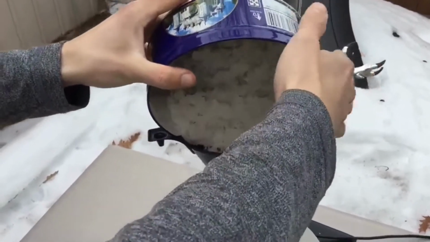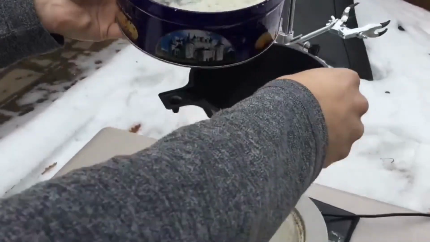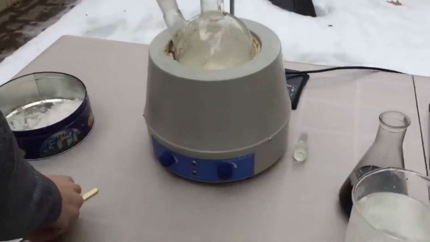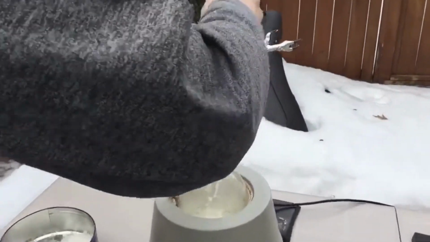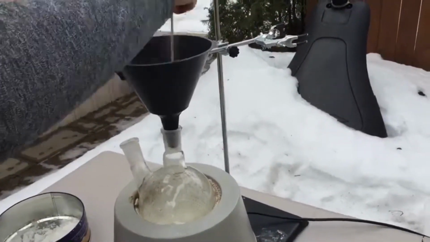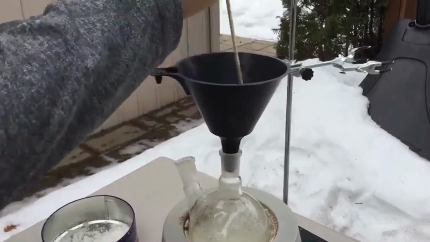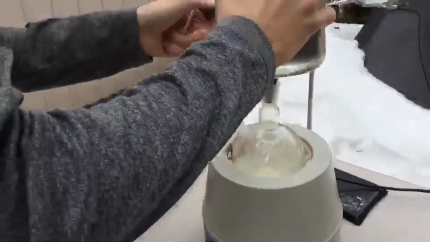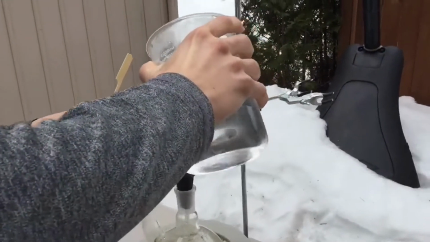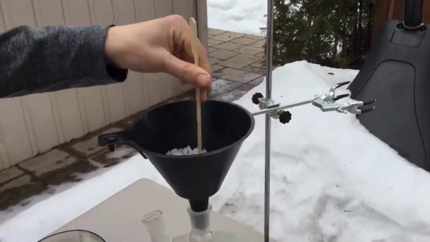As you can see, I got this all set up outside because this is definitely not a process you want to do inside, since it produces toxic gases. It's not the best thing to get in your lungs. I've got some hot water here. I'm just going to add it, it's arbitrary. I just want to make sure everything is dissolved in the reaction flask.